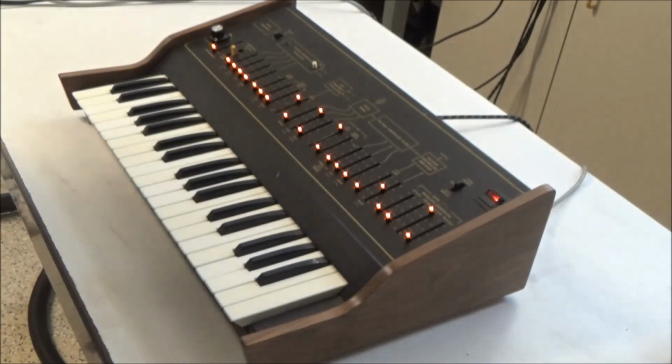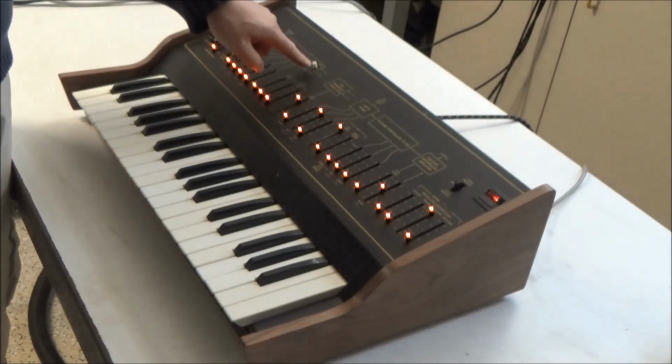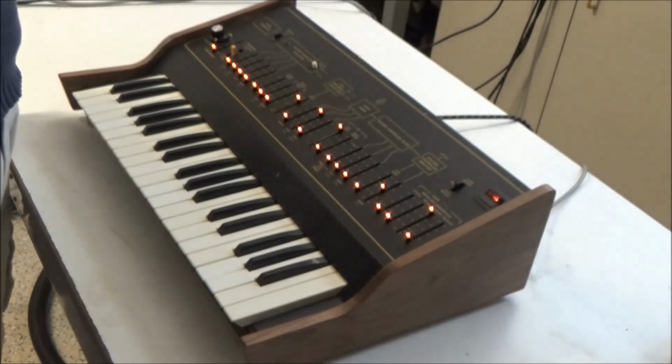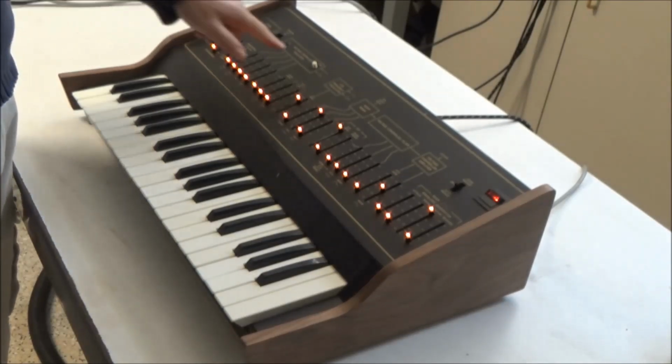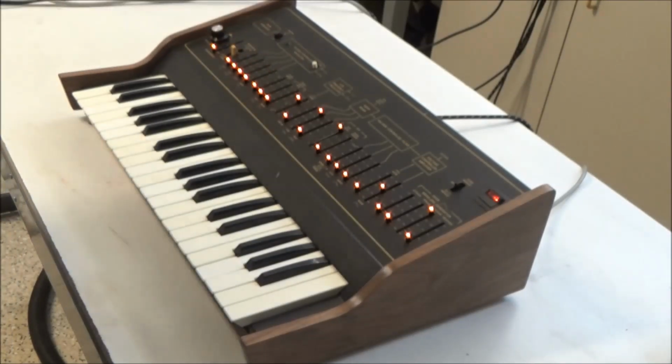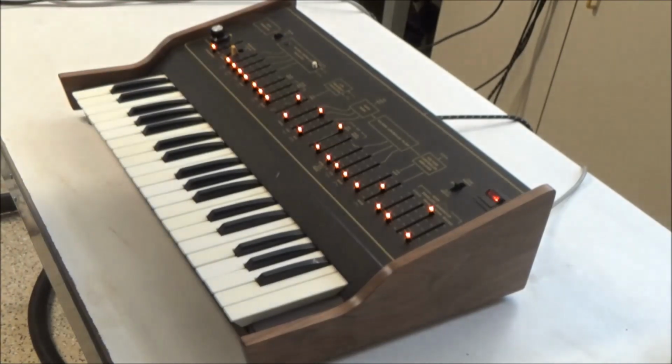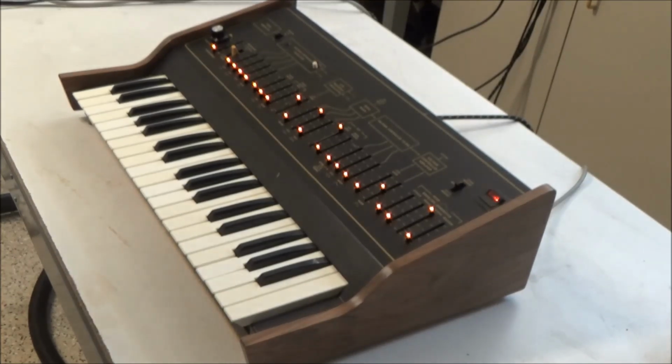So there is one little pot shaft that sticks out here, and it may look like it's missing a knob, but it's actually not. That's the master tune control, and it does not have a knob on it. This is the pitch bend knob, and that has a knob. And that is pretty much the ARP Axxe. I've done a lot of work to this ARP Axxe.